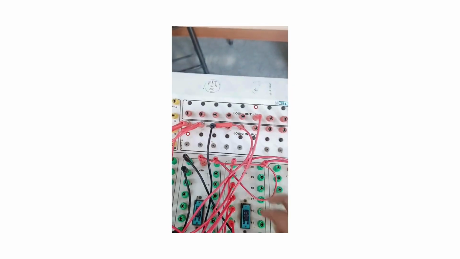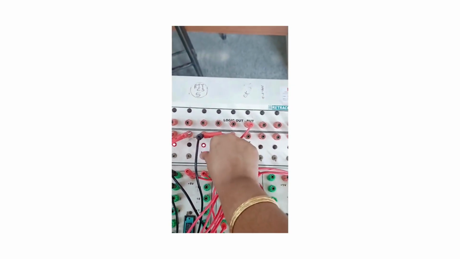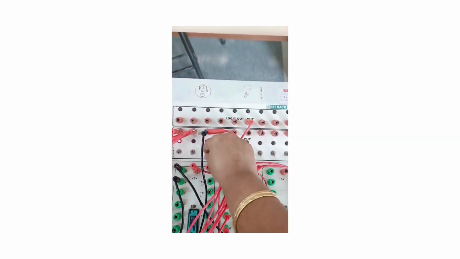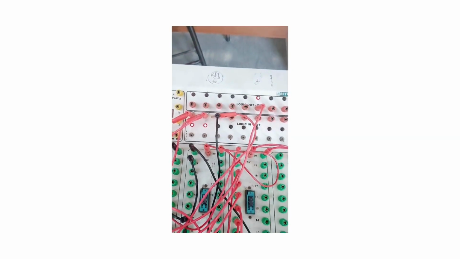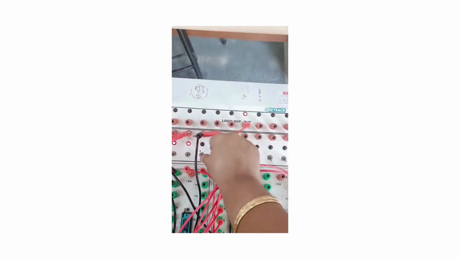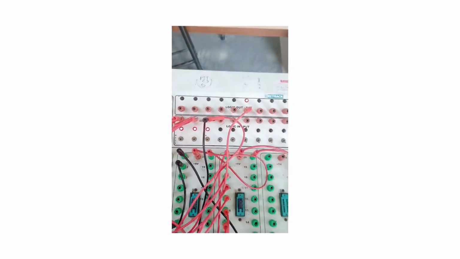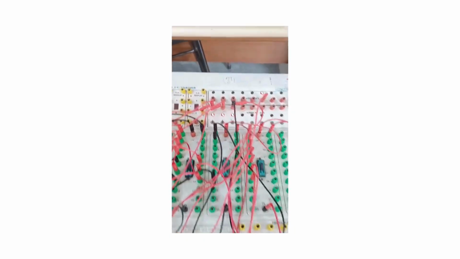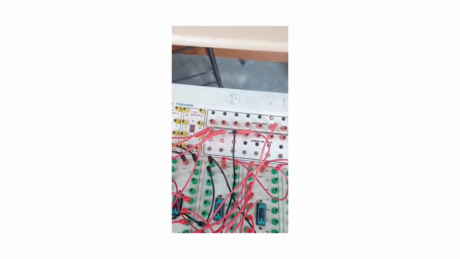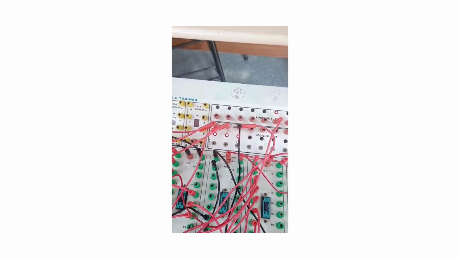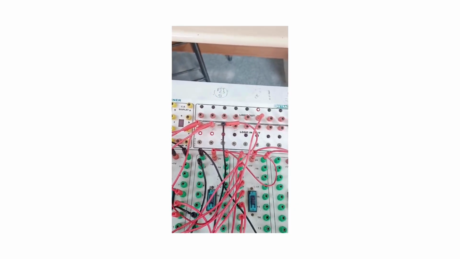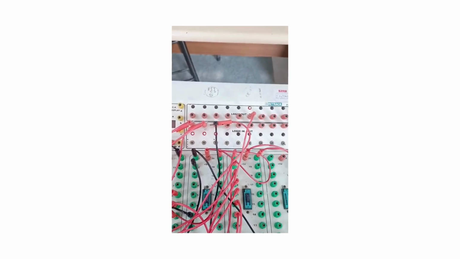Next, for the combination 1, 0, 0, the output is 1. For 1, 0, 1, the output is 0. For 1, 1, 0, the output is glowing, and for 1, 1, 1 also, the output is 1. The glowing of the LED indicates the value as 1. If the LEDs are off, it indicates the binary digit as 0.